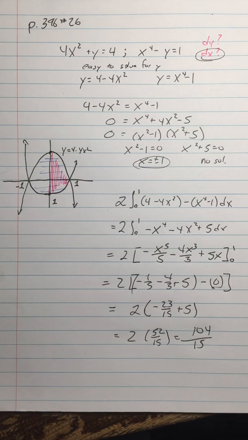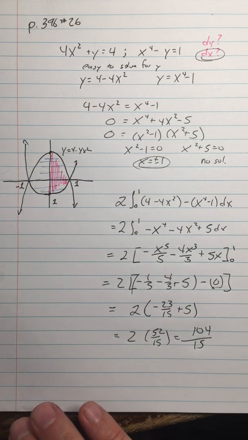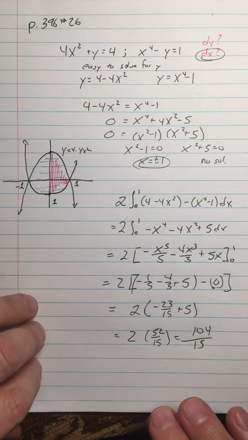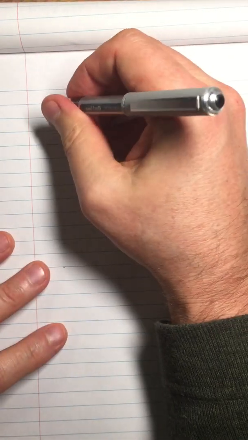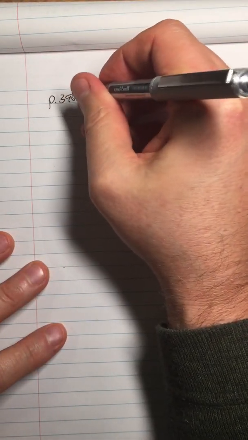Boom. All right, the next one we're going to look at is number 24. If you want to have a look at page 396, number 24, remember the first question is, are you going to integrate with respect to x or with respect to y? Choose wisely.